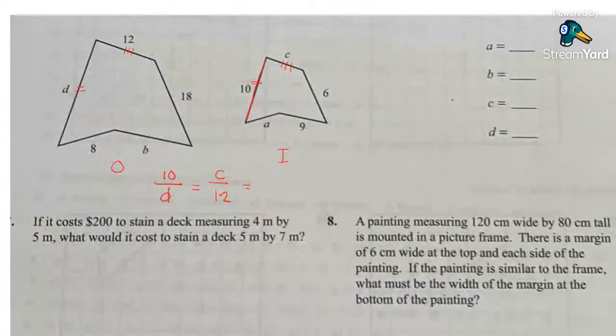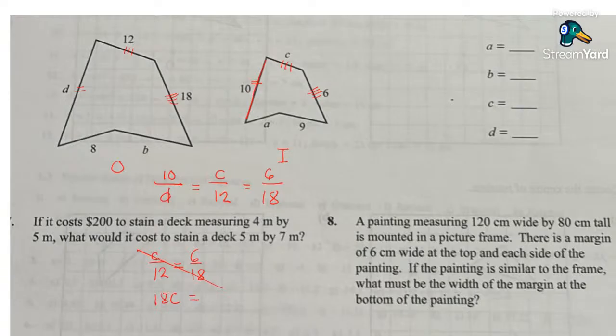Okay. The 6 and the 18 will give us something to equate and can solve C and D, isn't it? So let's do C and D first. C over 12 is equal to 6 over 18. Cross multiplication, 18C is equal to 6 times 12. Divide by 18, divide by 18. Then you can solve for C.